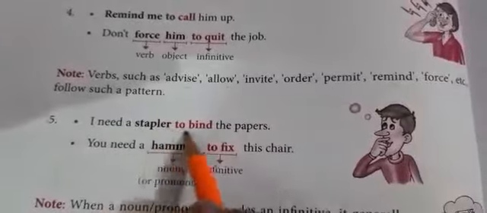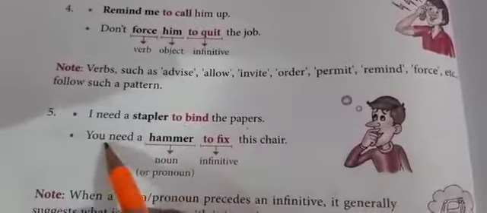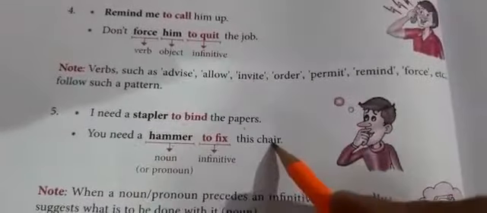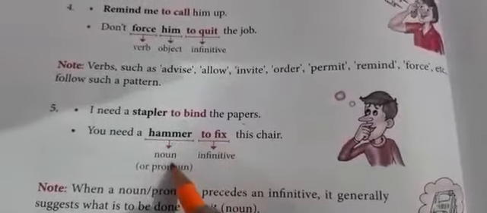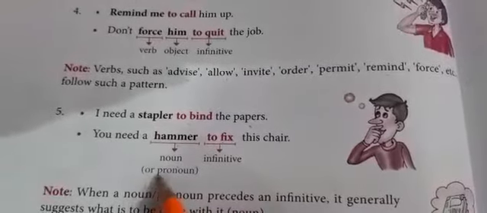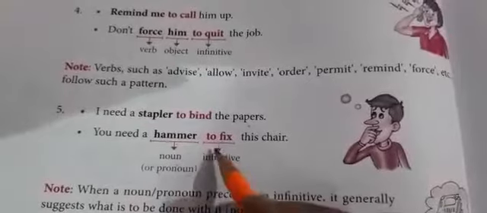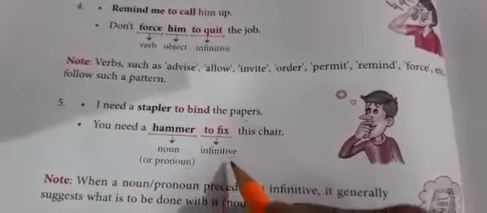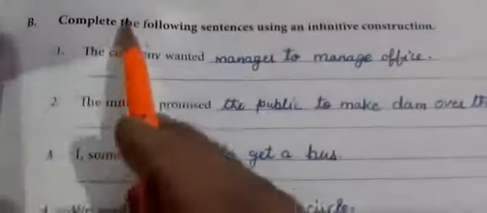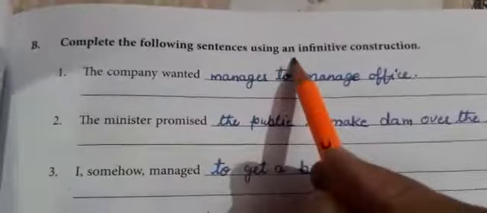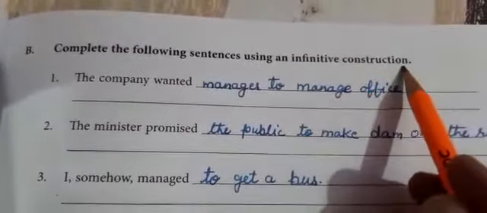I need a stapler to bind the papers. You need a hammer to fix this chair. Hammer, noun, or it may be a pronoun also, and then to fix, infinitive. These are all the examples.